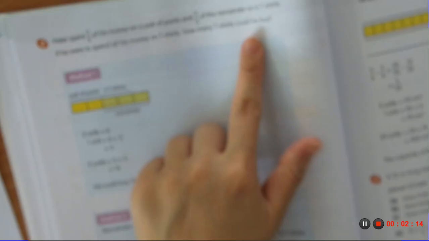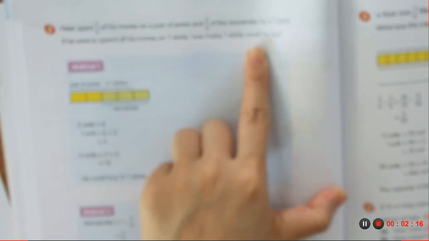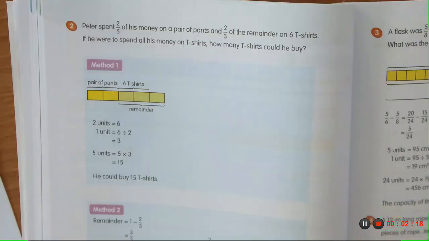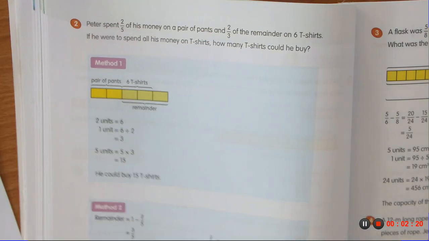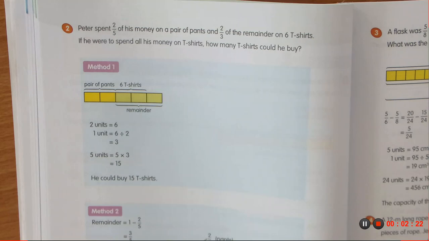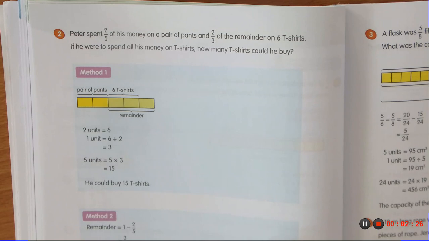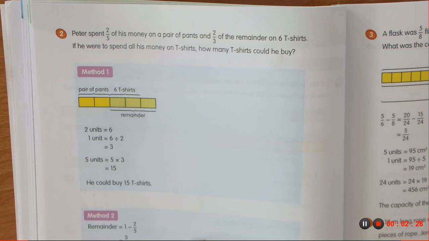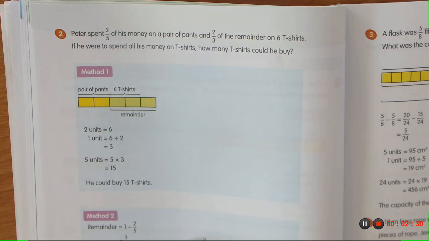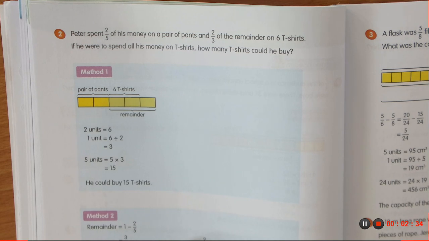Here, this is a very typical question. It's very common in exams. They always say that, especially the part about spending money. It's either a question about objects and types of things, or it's about spending money, the most common question types.